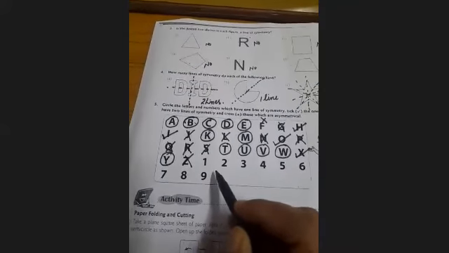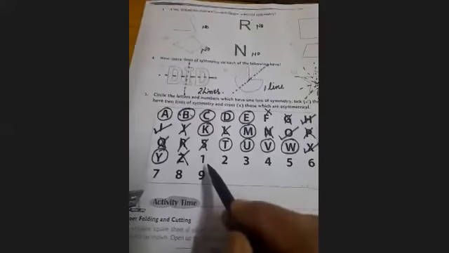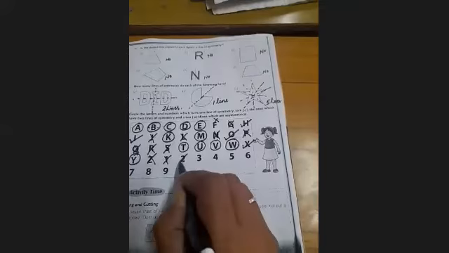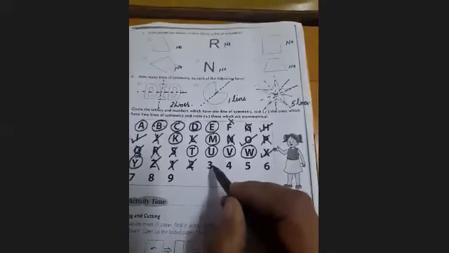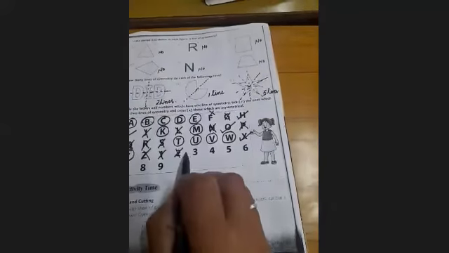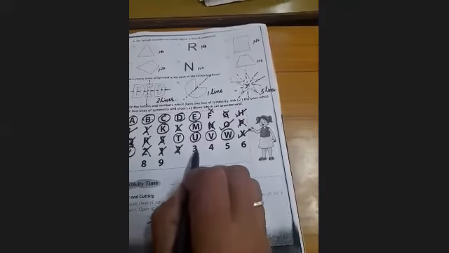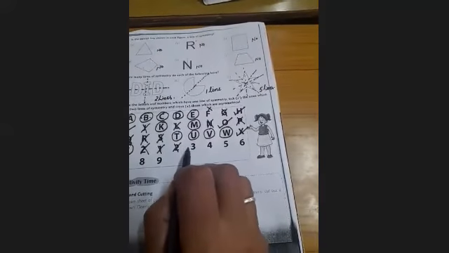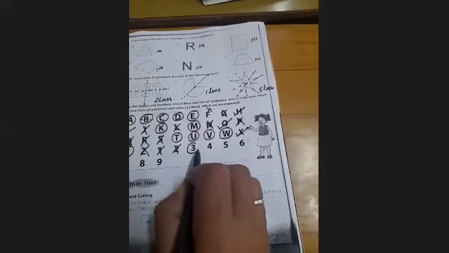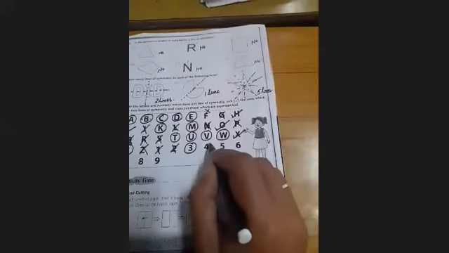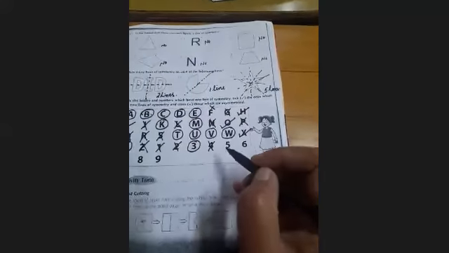Next is numbers. Number 1, no line of symmetry. 2, no line of symmetry. Number 3, divide it by drawing a vertical line. Sorry, horizontal line, this one. So one line of symmetry. Number 4, no line of symmetry.